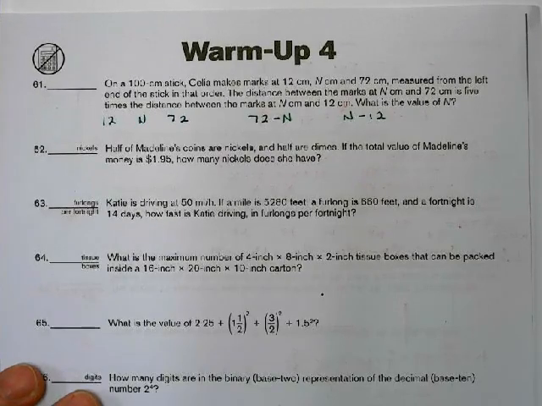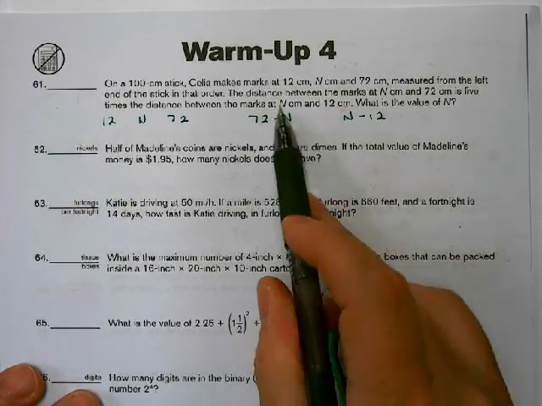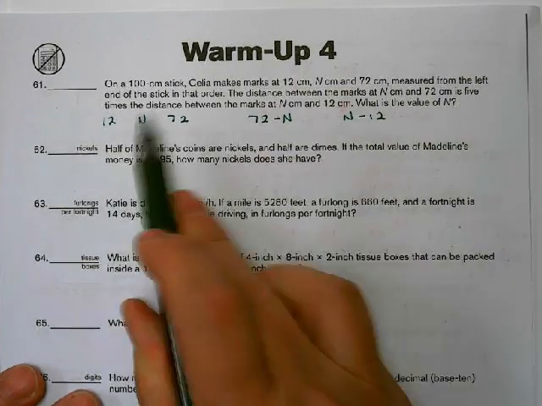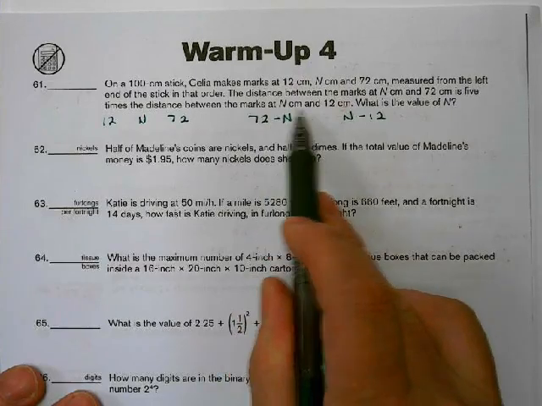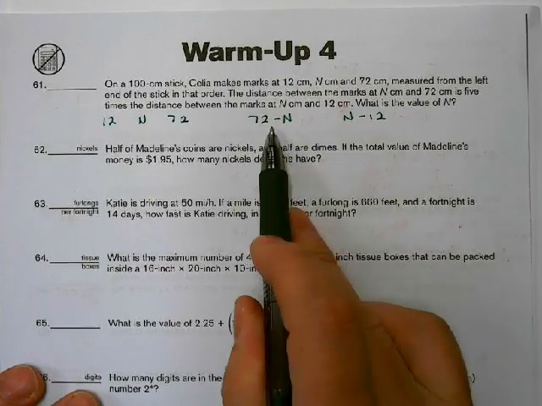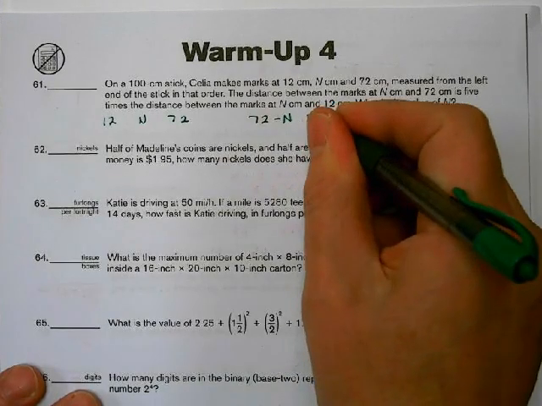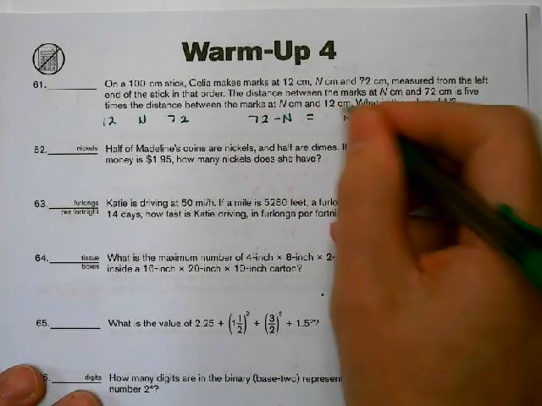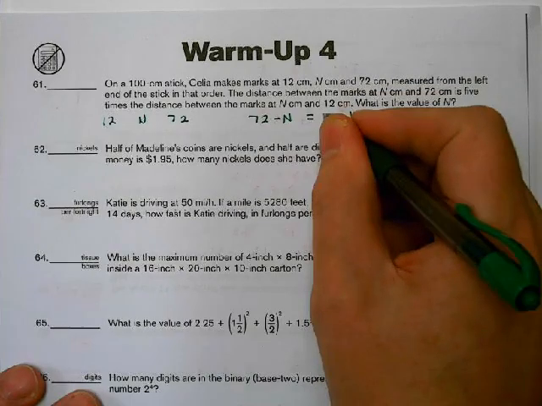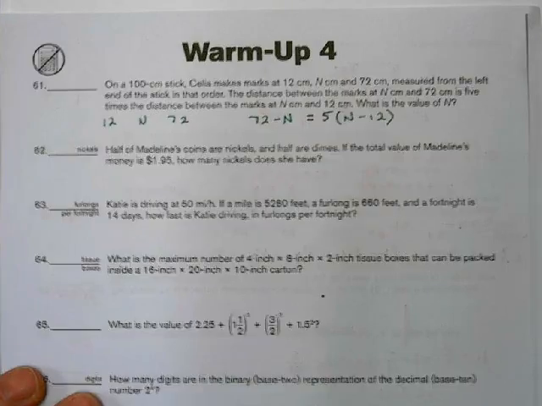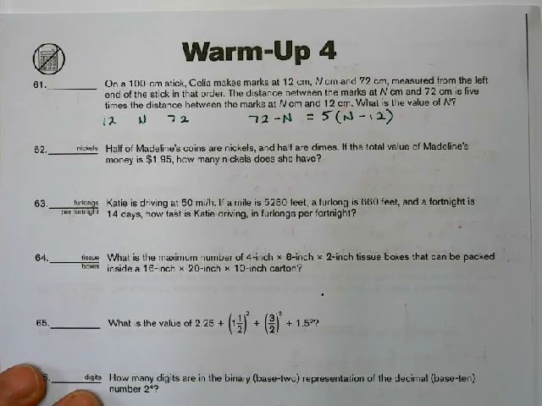Okay, so in this instance, it says that the distance between the marks of n and 72 is 5 times the distance between n and 12. So this is a bigger distance than this one is. If I want these two to be equal to each other, I'm going to have to multiply this one by 5. And now we have an equation that we can solve for n.